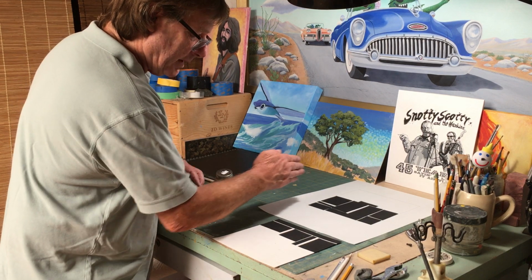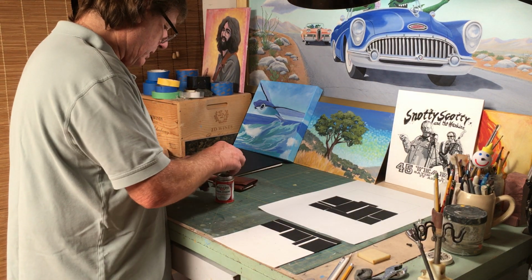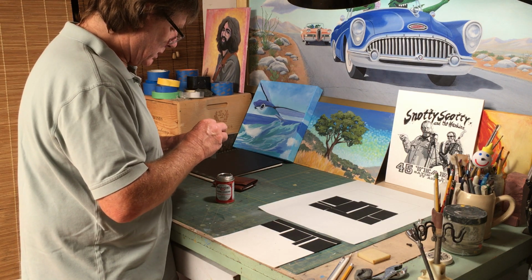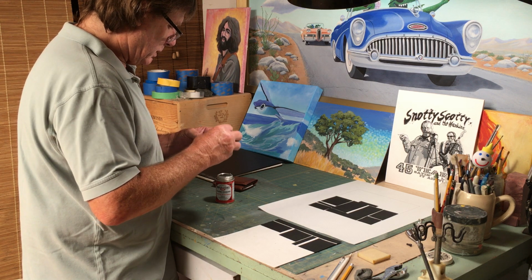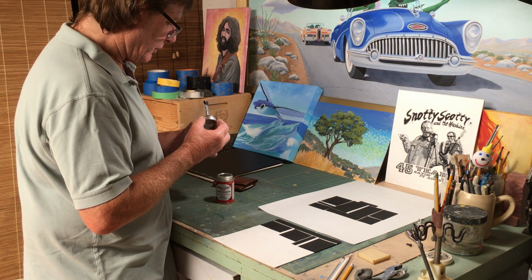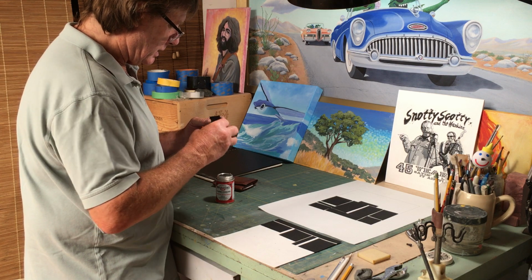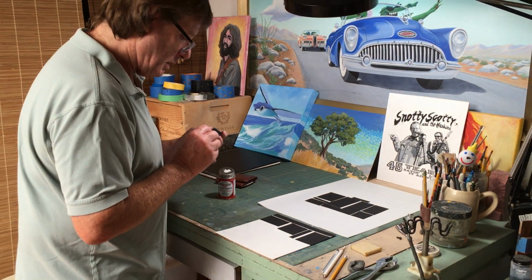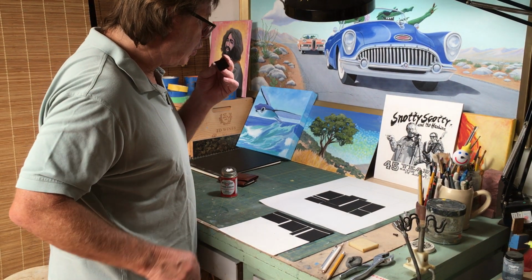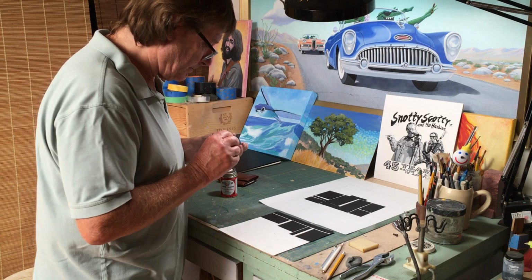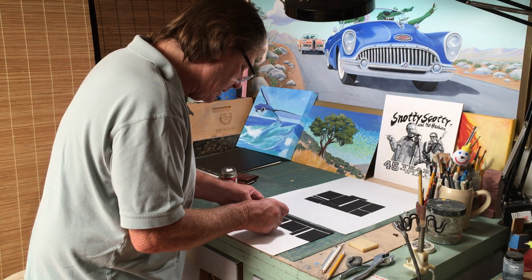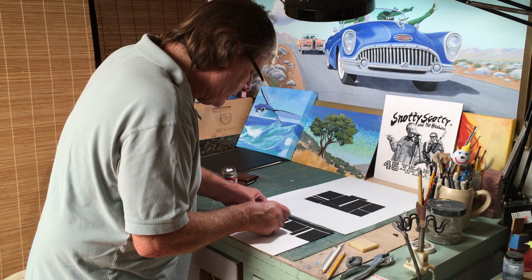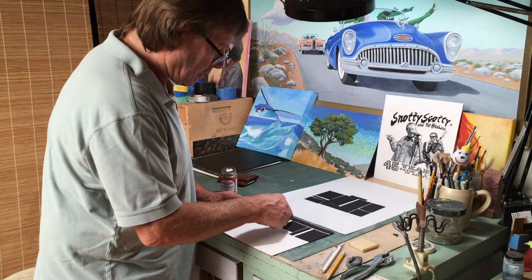So now I've worked my way over here. Now I'm going to work back this direction again. Make sure that you get your pieces covered well. Make sure your corners line up again.